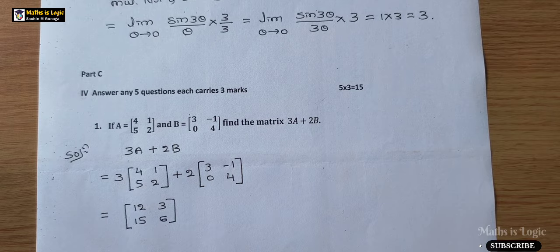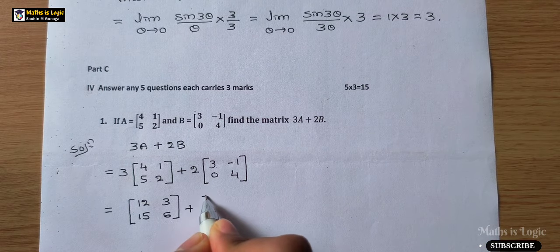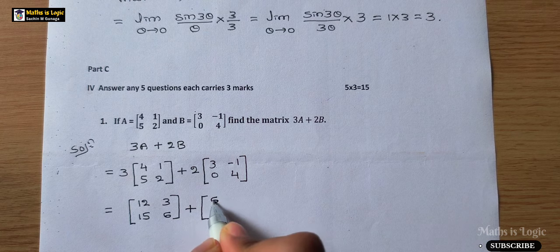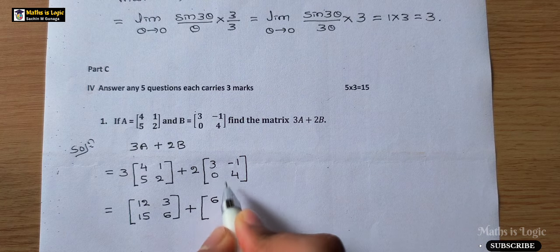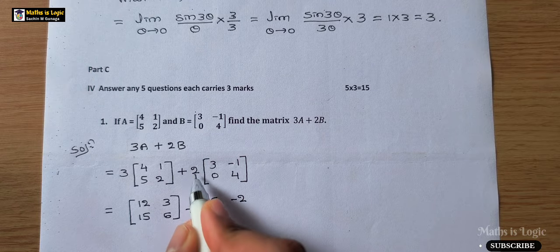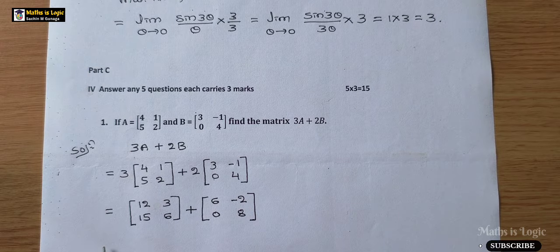Keep that plus as it is, plus again 2 into 3 is 6, 2 into minus 1 is minus 2, 2 into 0 is 0, 2 into 4 is 8. So next, which is equals to.